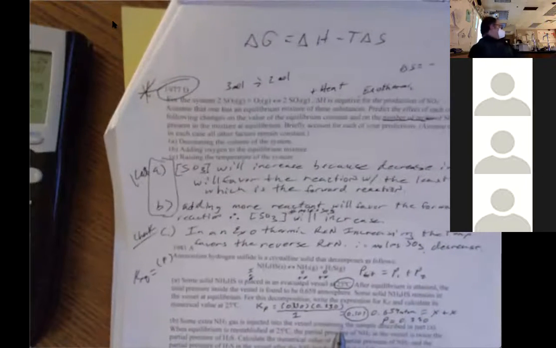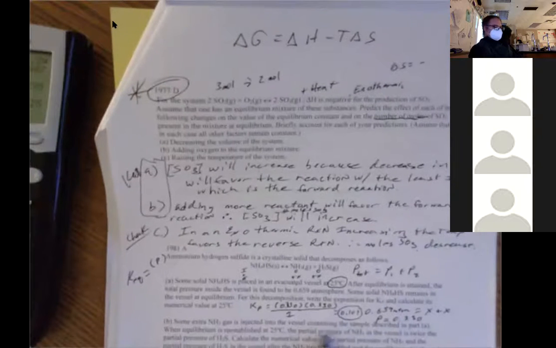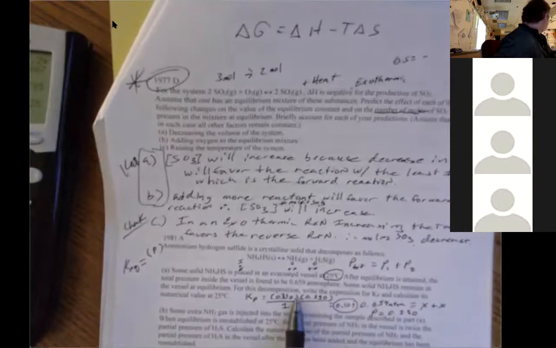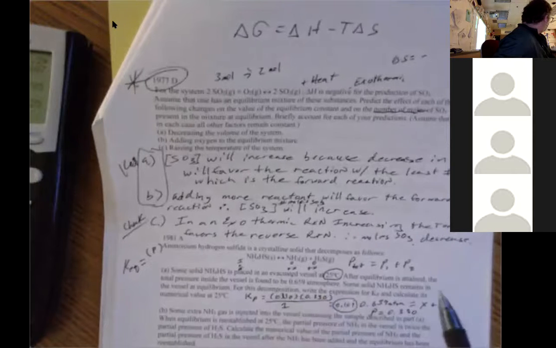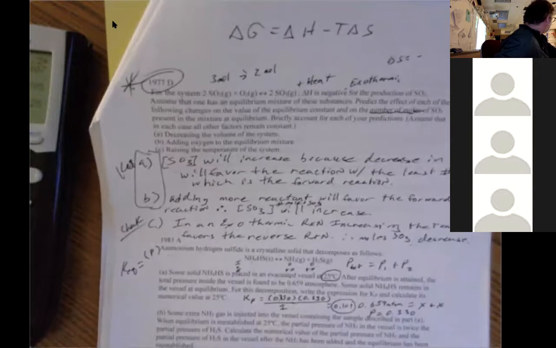These Ks, remember, we don't bother that much with the units on this. But if they did ask you for it, it would be atmosphere times atmosphere, so atmosphere squared. I've only seen a few times where they ask for units on K over the tests.